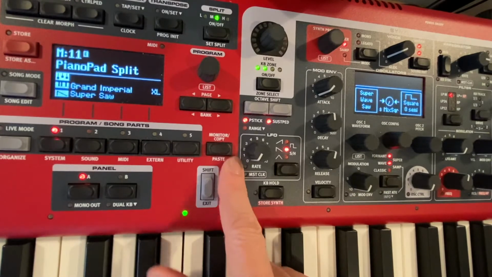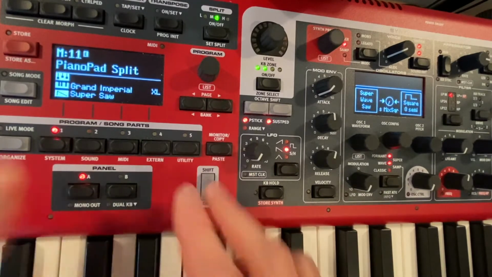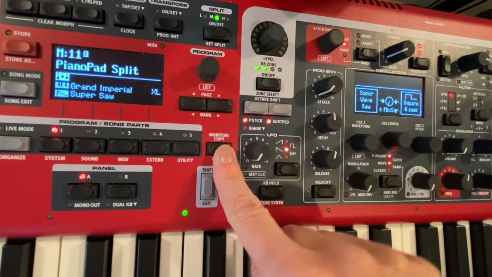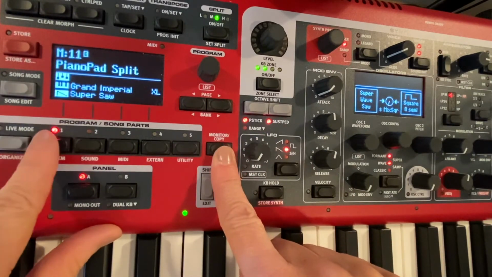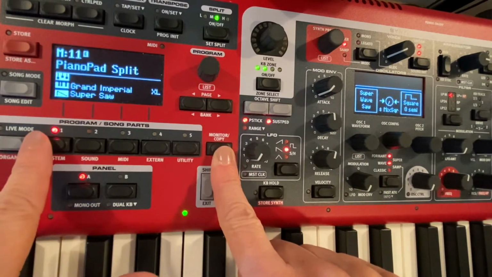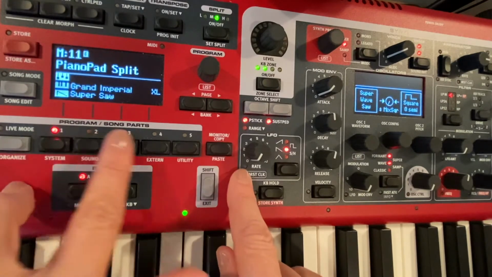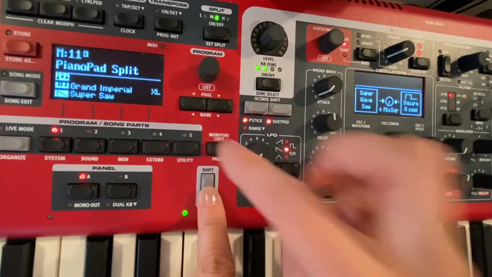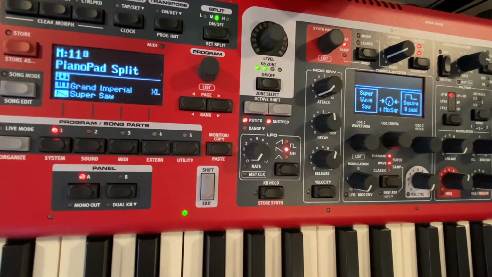So that's what the monitor button does. If you want to copy and paste actual programs, you would use this button as well. Hold copy down, tap the program or the panel that you want to copy. Then go to the location you want to store it. Hold Shift, tap paste, and store it to that location.